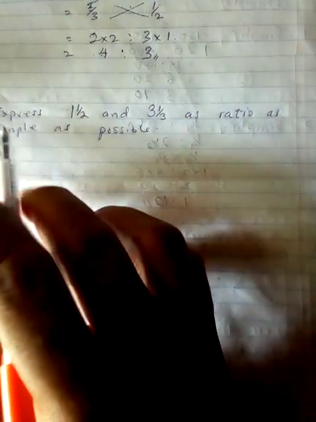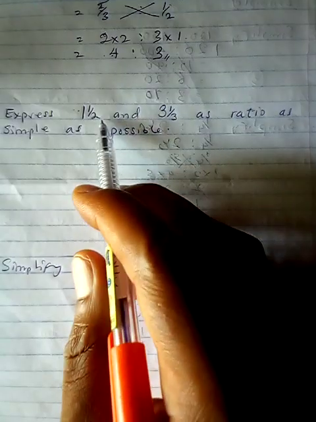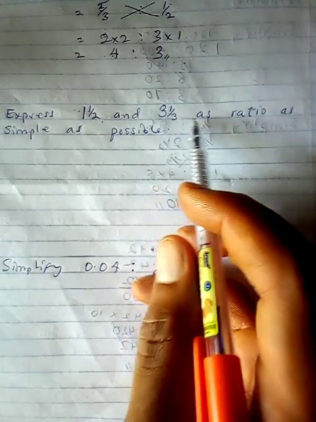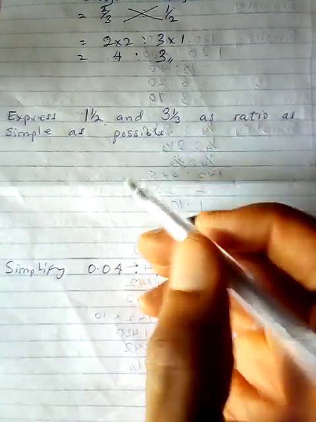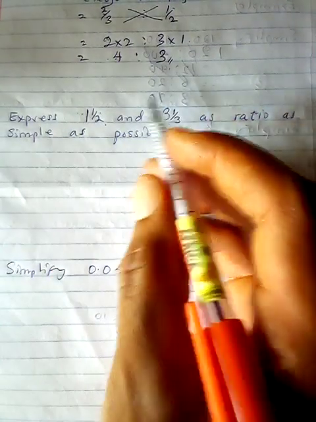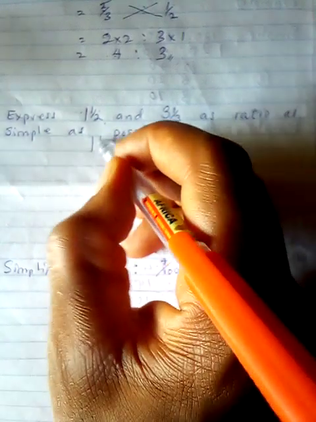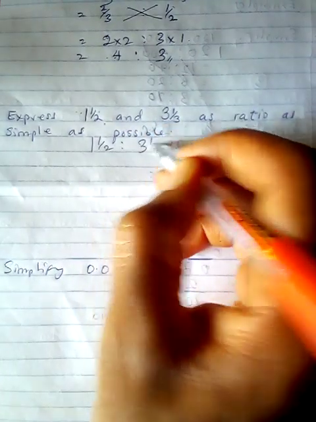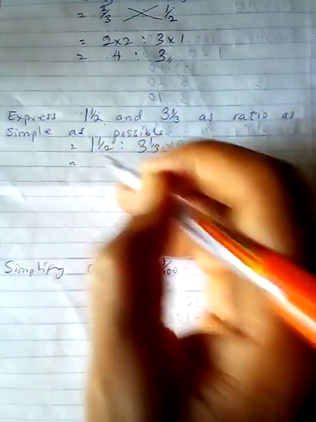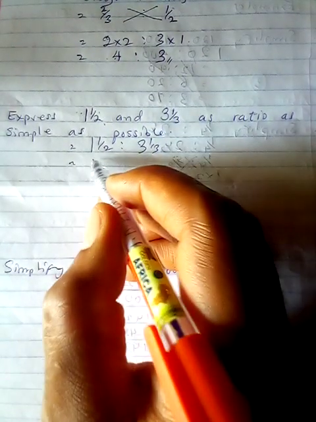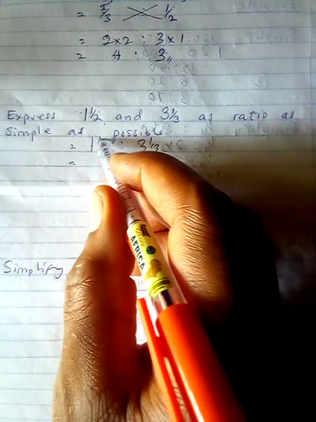Also, we have number 5 that says express 1.5 and 3 1/3 as a ratio as simple as possible. We want to express this and this as a ratio. That's going to be 1.5 ratio 3 1/3. Now, let us express these numbers as improper fractions. That's going to give us 2 times 1, 2 plus 1, 3.